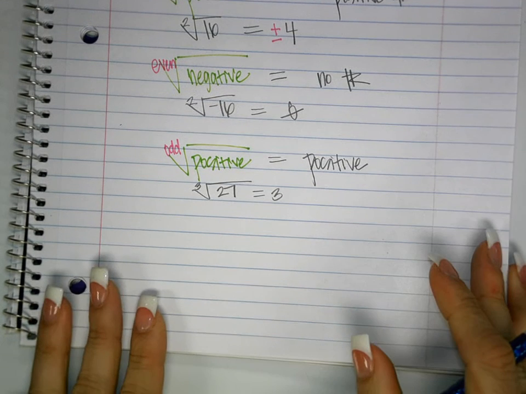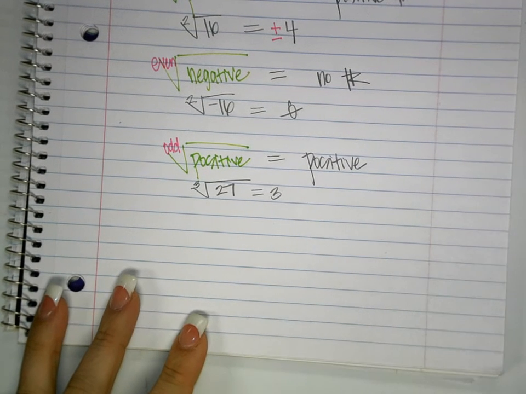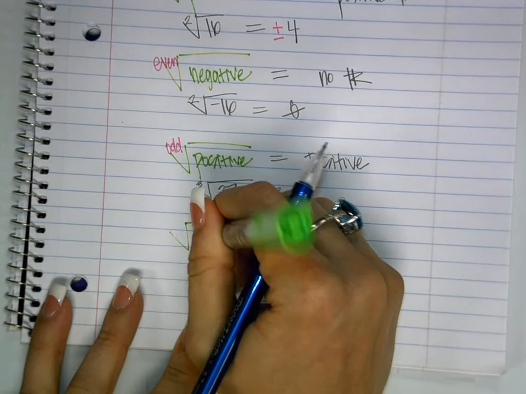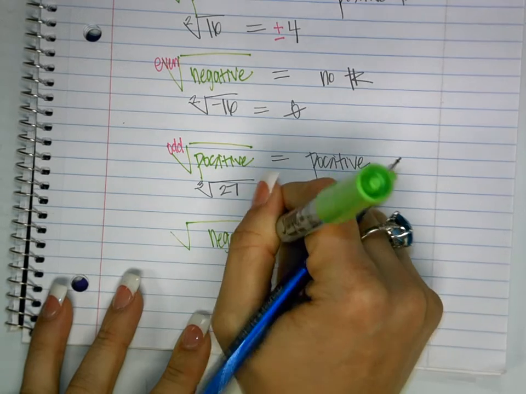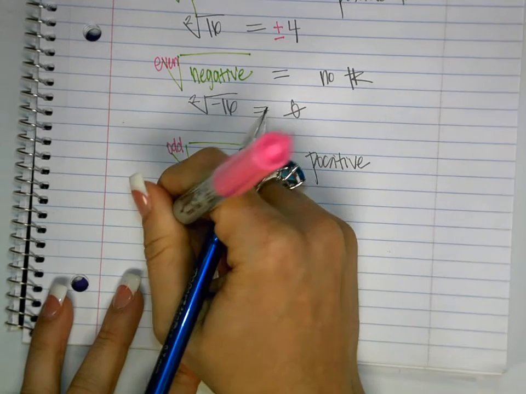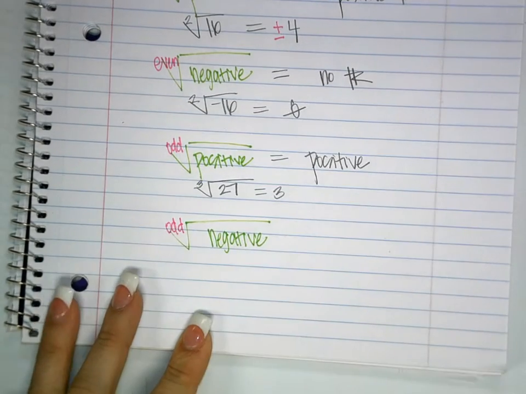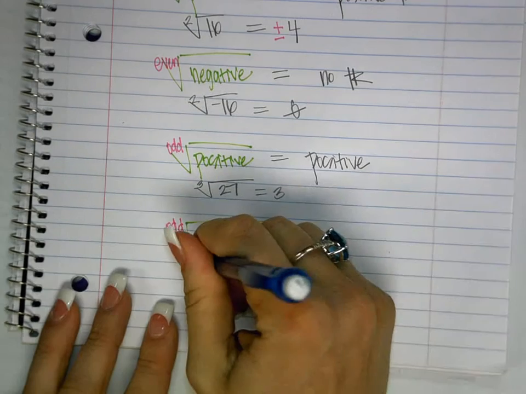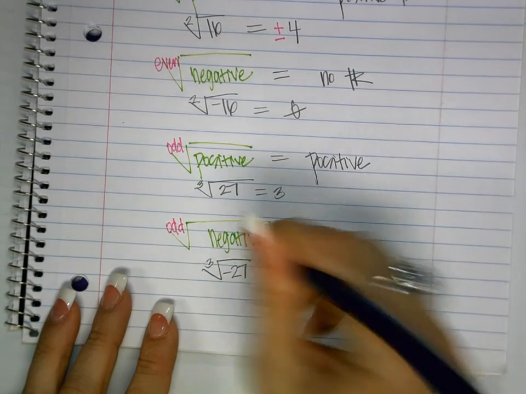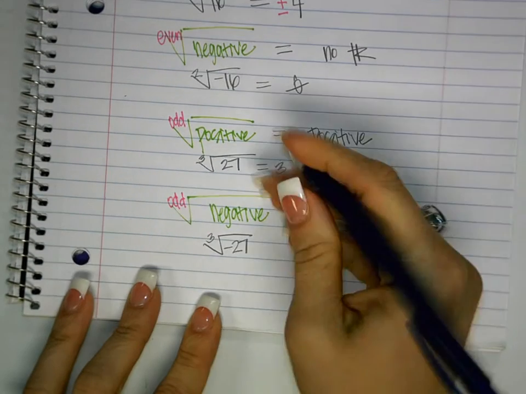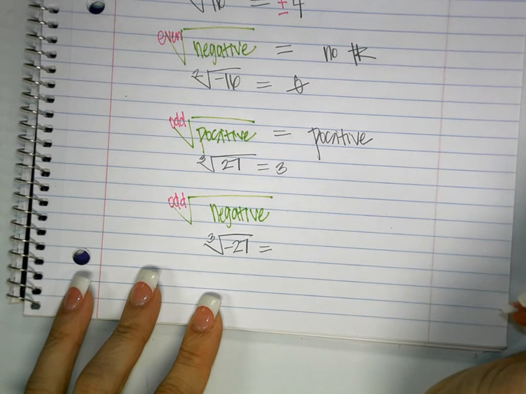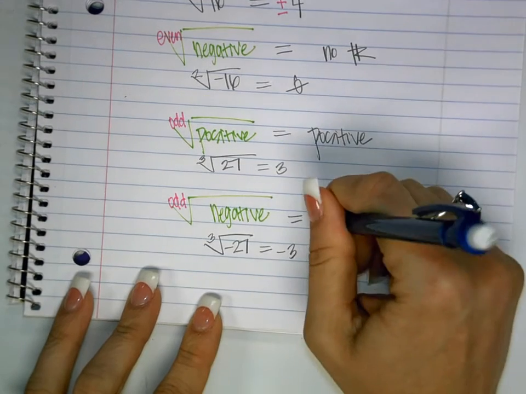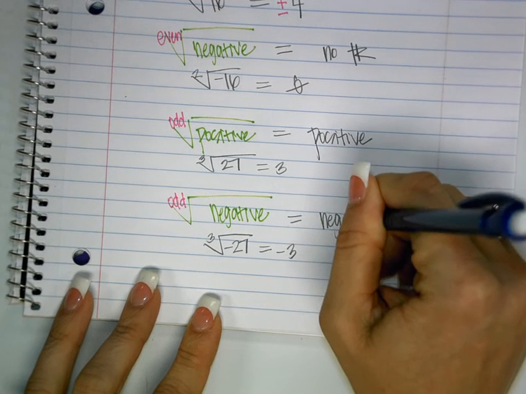Do you see a pattern? Good. And then the last option is if you had a negative number underneath the radical with an odd handle number. Negative number underneath with an odd handle, something like the cube root of negative 27. What is the cube root of a negative? Negative 3. So your answer will always be negative.